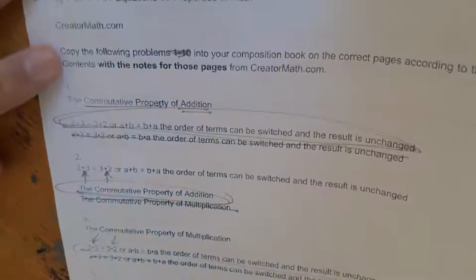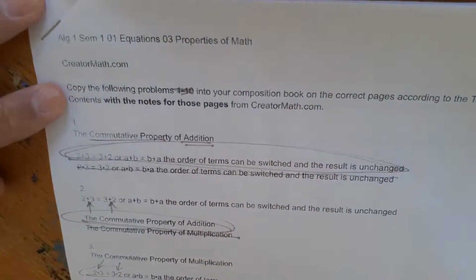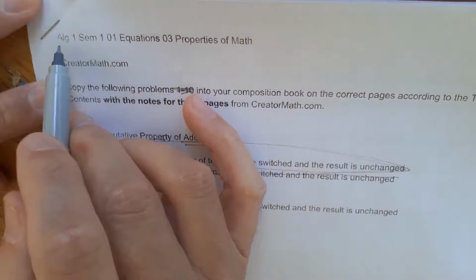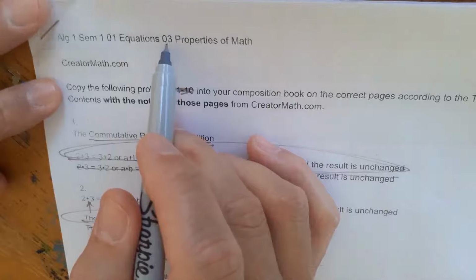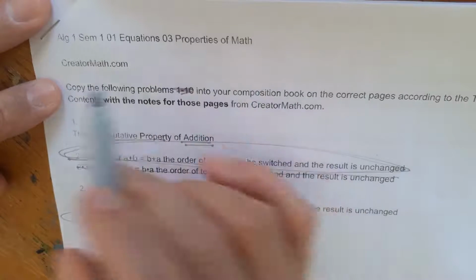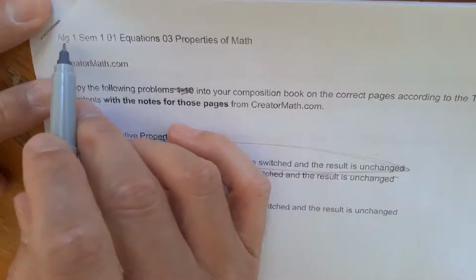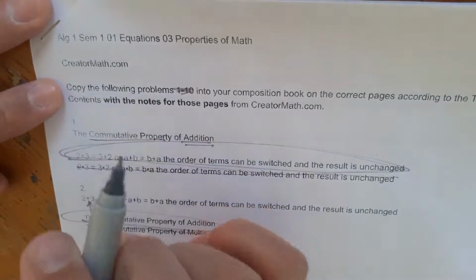So make sure you're matching up the name of this video with the name of the practice set of problems you're doing so that you can get things right. This is Algebra 1, Semester 1. It's the first unit called Equations, and it's the third lesson called Properties of Math, and it's on creatormath.com under the Algebra 1 tab. Hope this helps.